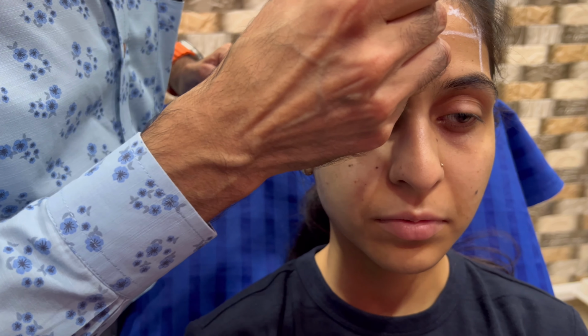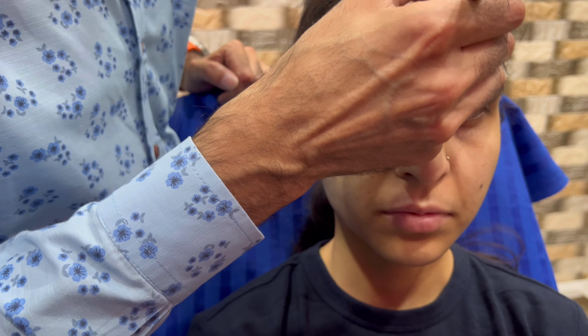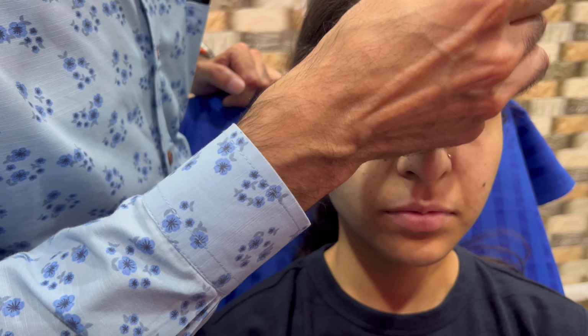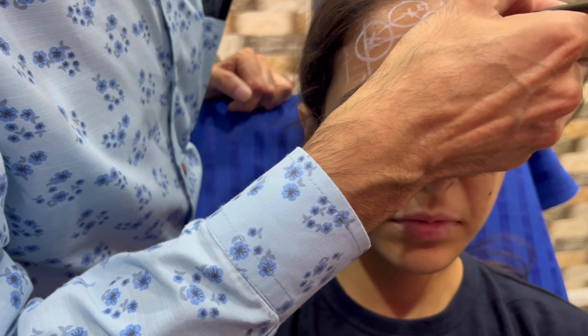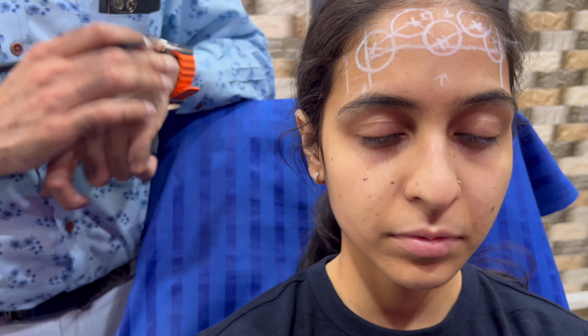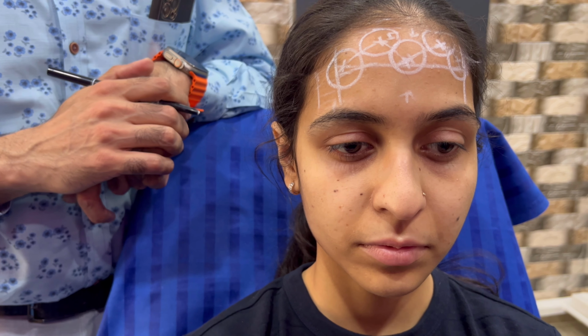So you're trying to create Olympic rings like this, so that the rings can coalesce with each other and give you a desired result. So this is how the toxin is going to act and give you a desired result. It's going to work with diffusion. So your dose is higher. You're putting 4 units per point.